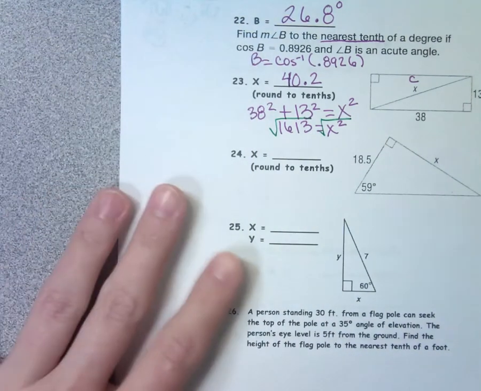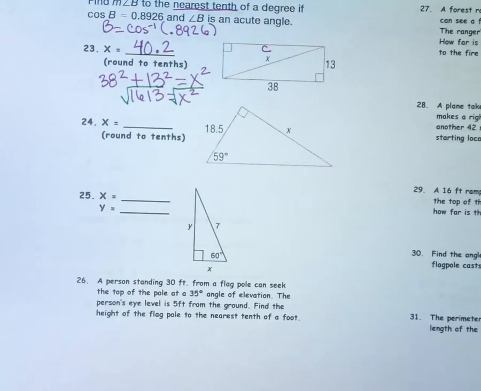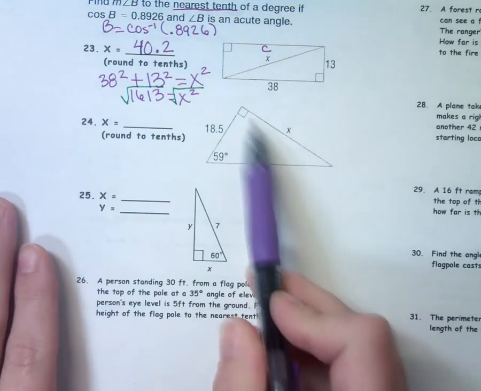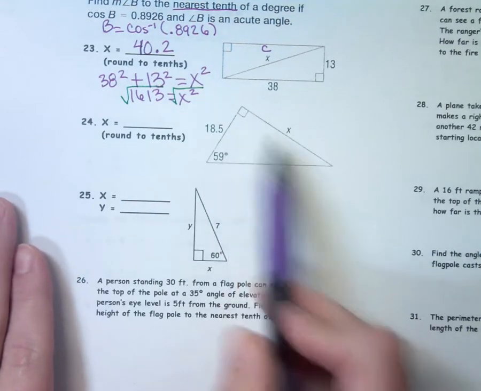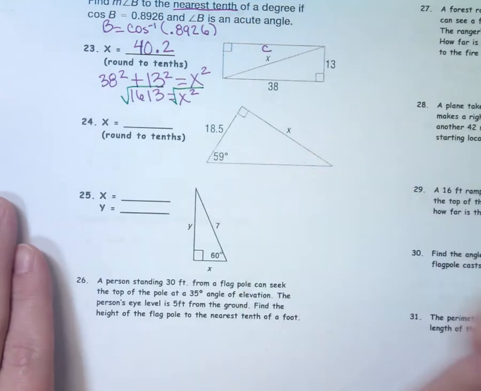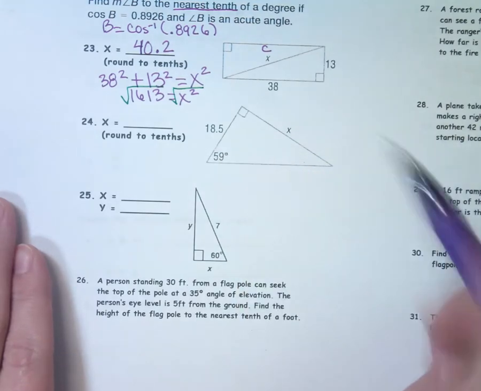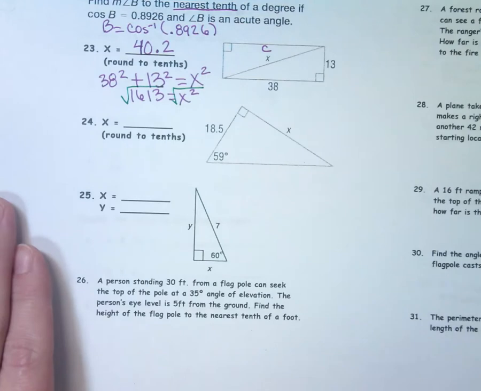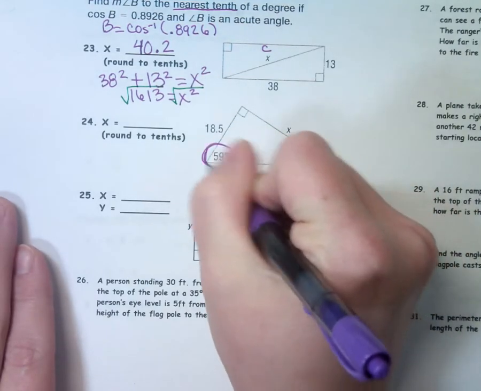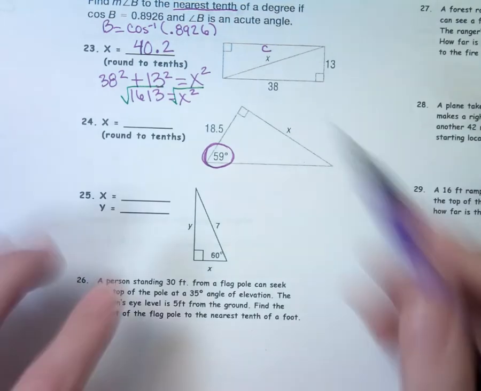Okay, number 24. Okay, I'm looking for x. This isn't a 30, 60, 90. It's not a 45, 45, 90. I'm going to have to use my trig. So let's see if we are given a hypotenuse. Do I have the hypotenuse in this picture? Nope. So then I come to my angle in the triangle, the angle that's not the 90.